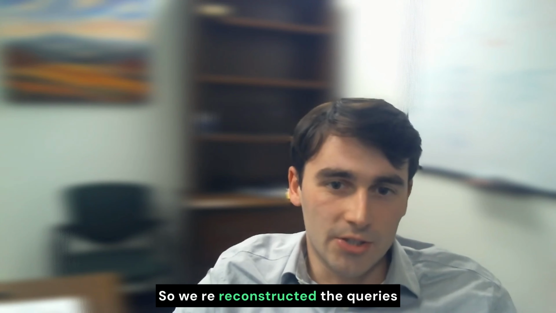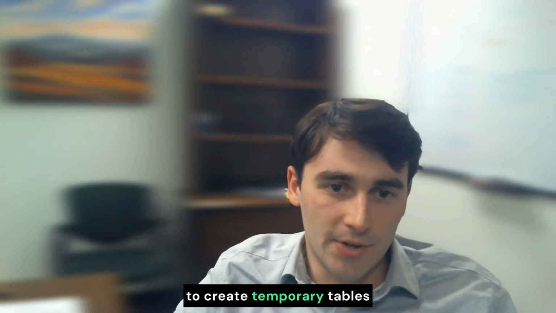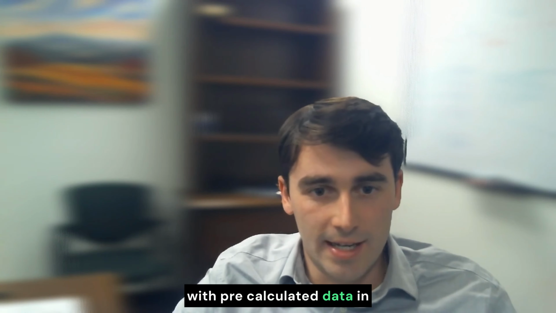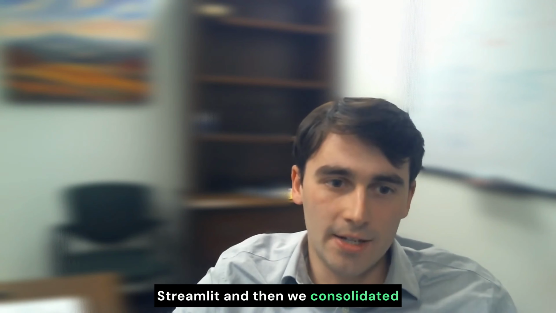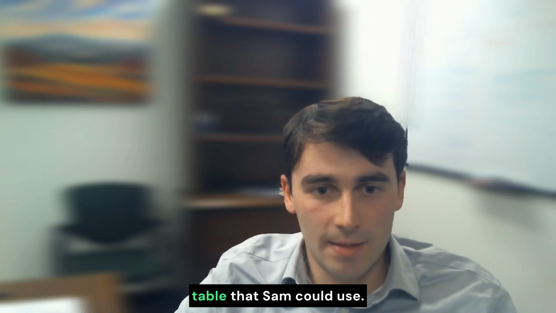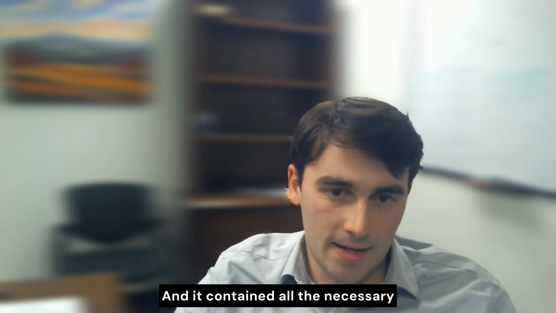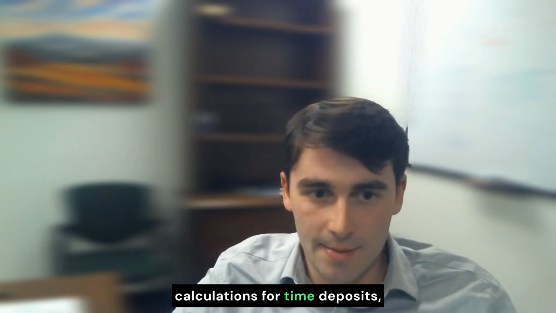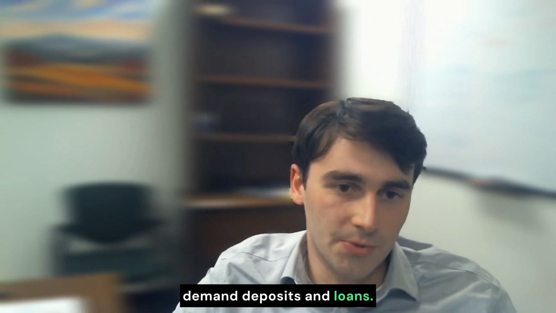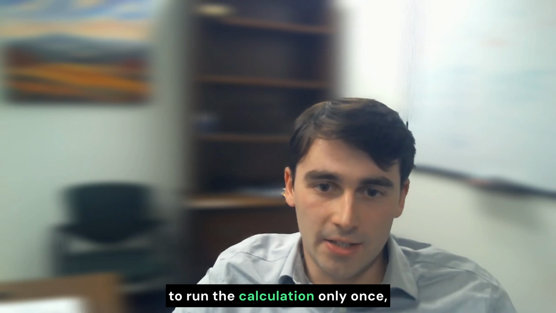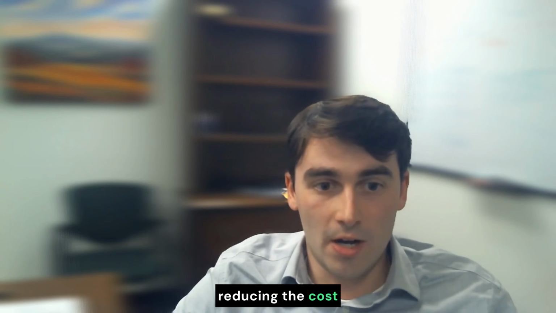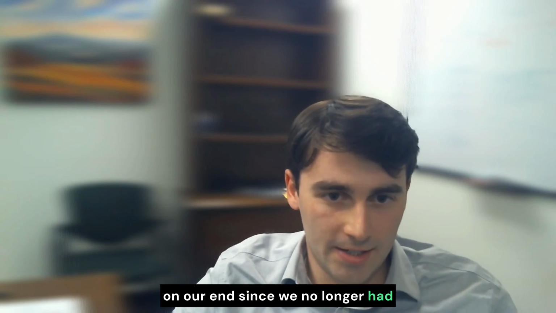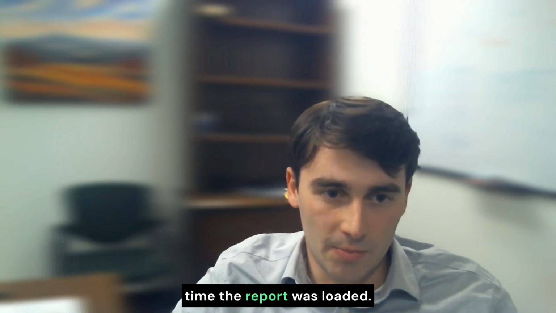So we reconstructed the queries to create temporary tables with pre-calculated data in Streamlit, and then we consolidated all that into one single table that Sam could use, and it contained all the necessary calculations for time deposits, demand deposits, and loans. So this approach allowed us to run the calculation only once, reducing the cost on our end since we no longer had to recalculate them each time the report was loaded.